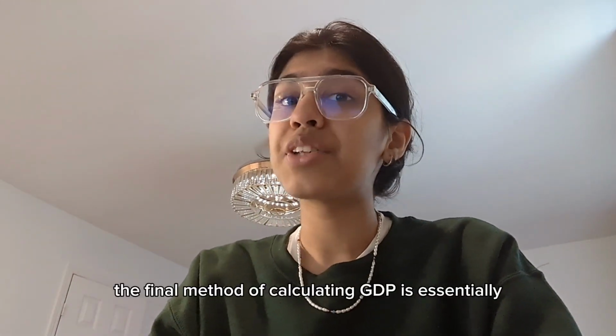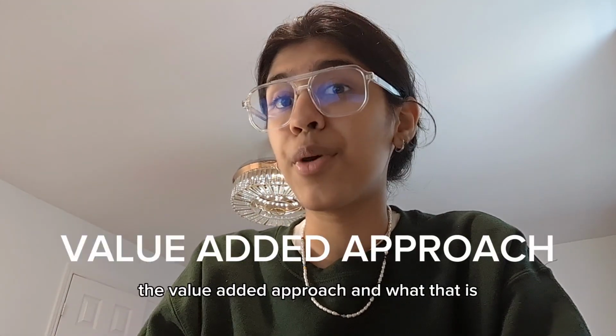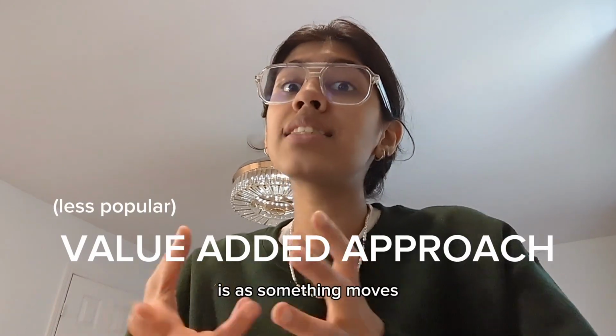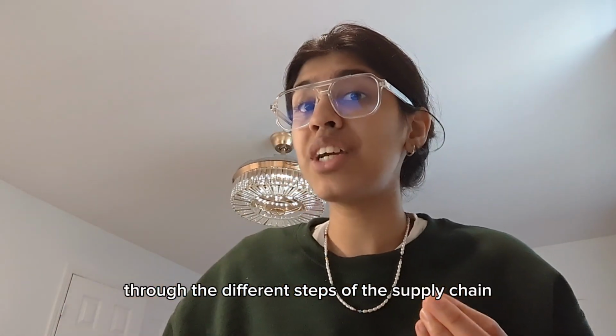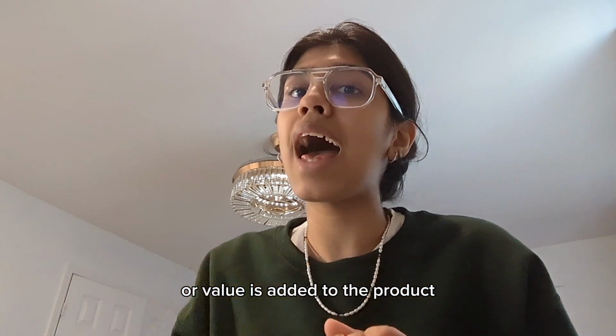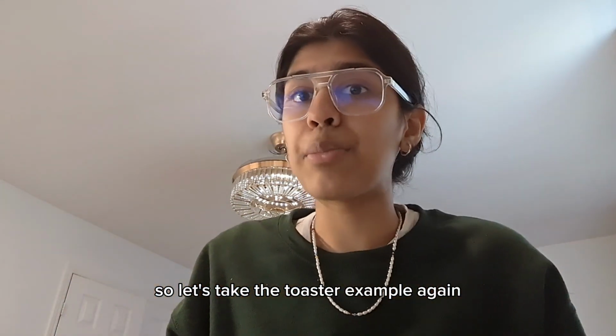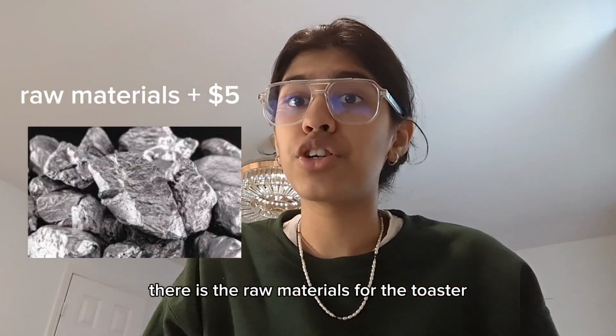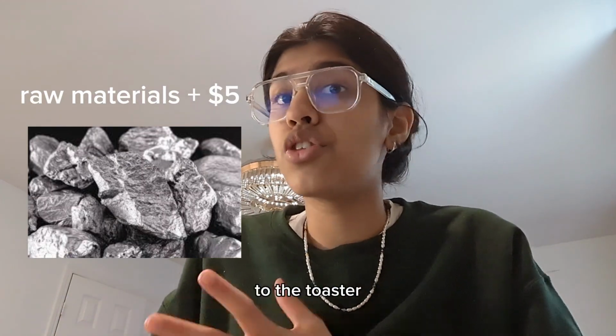The final method of calculating GDP is essentially the value-added approach. What that means is that as something moves through the different steps of the supply chain, a certain amount of money or value is added to the product. Let's take the toaster example again. There are the raw materials for the toaster, which have a specific amount of value.